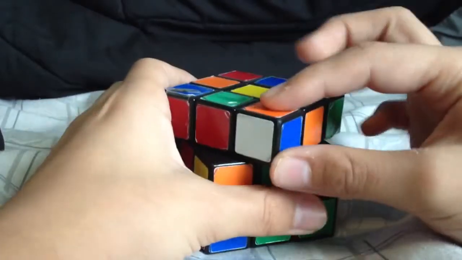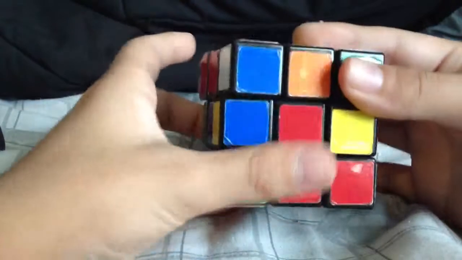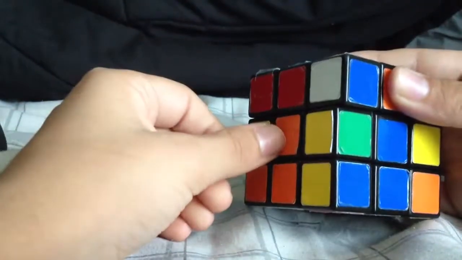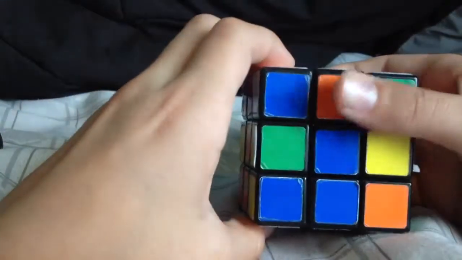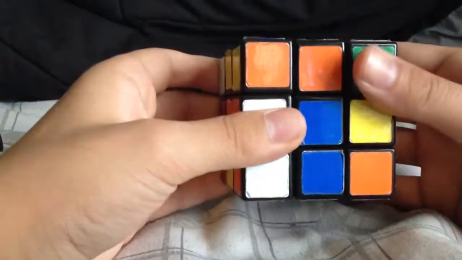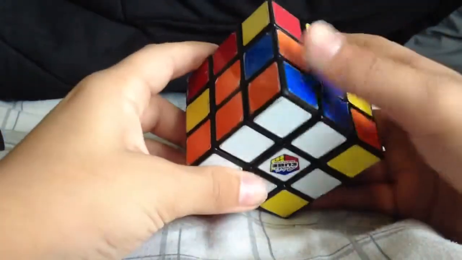And here's another one that is the same thing. Orange, blue, and white. So I put that right there. And once again, left inverted, up inverted, left. Just like that, and it's in its spot.